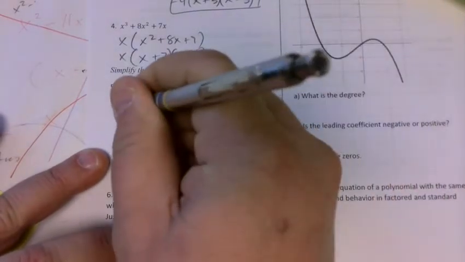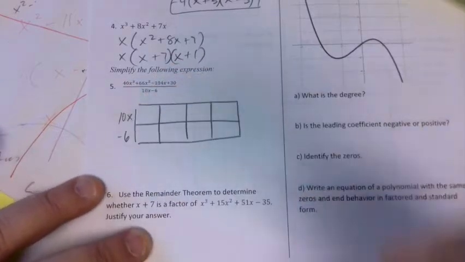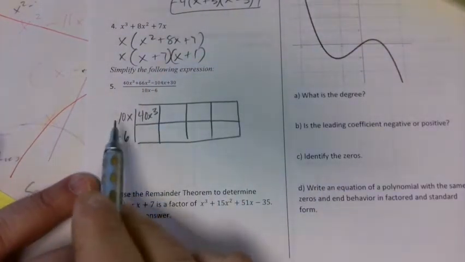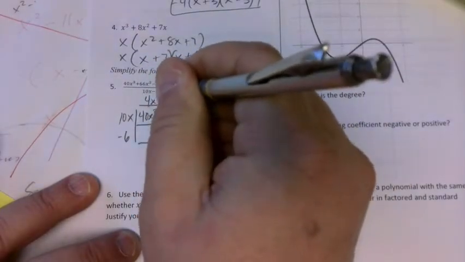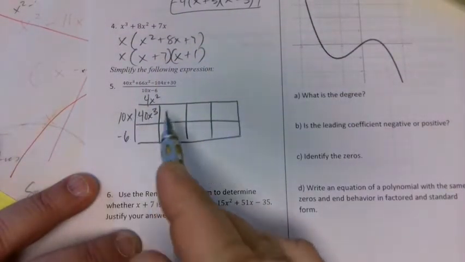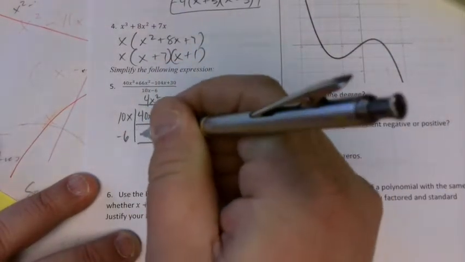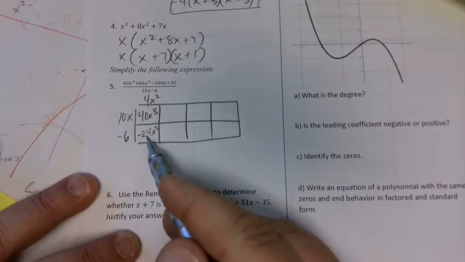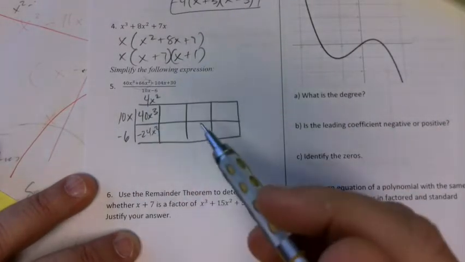Okay, now, this is a long division problem. So I'm going to set up my table. 10x minus 6 is right there, and I start off with the 40x cubed here. So 40 divided by 10 is 4, and it's going to be x squared because x cubed divided by x is x squared. 4 times negative 6 is negative 24x squared.